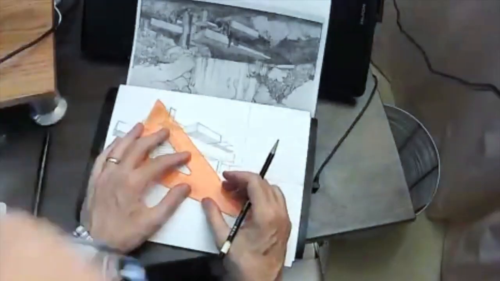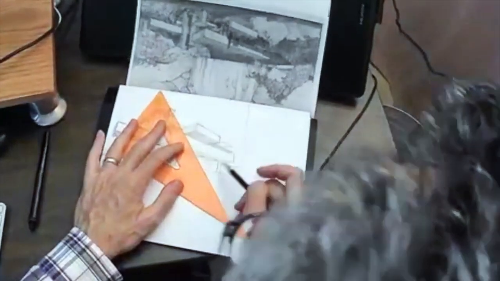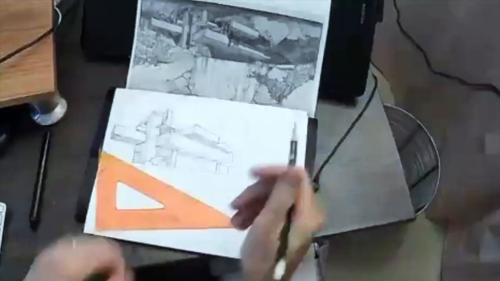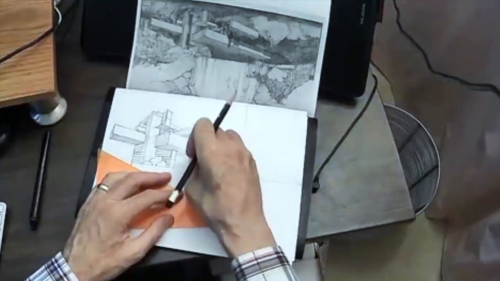And now the angle of the steps are doing what? Something like this. I'm going to draw that angle. I'm going to draw it here as well. And these in reality would not be perfectly parallel, so I'm going to ever so slightly fake some convergence, and that was too much. Doesn't look real. Okay, let's go with that.